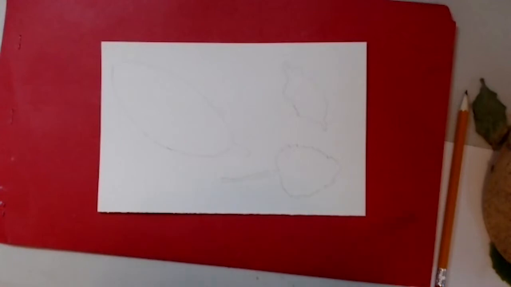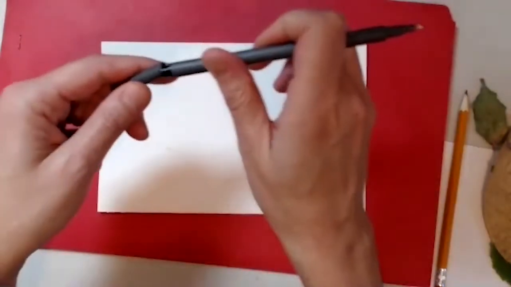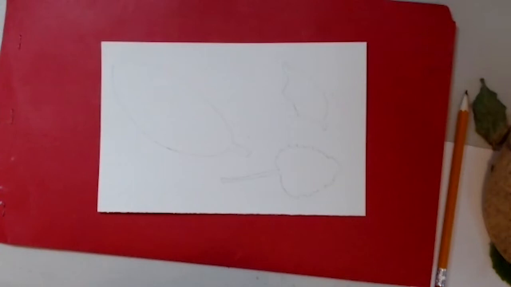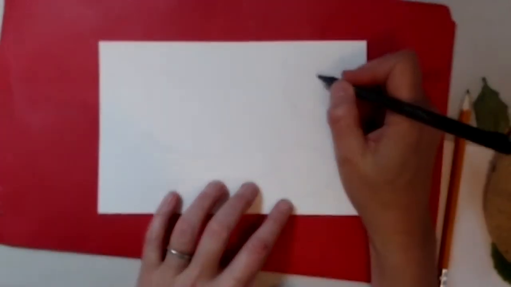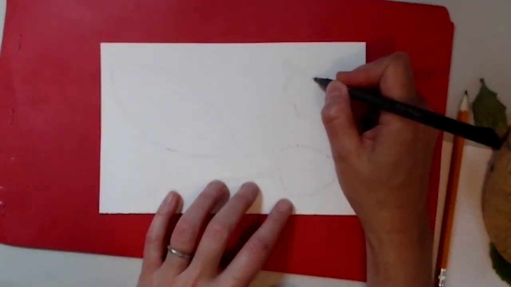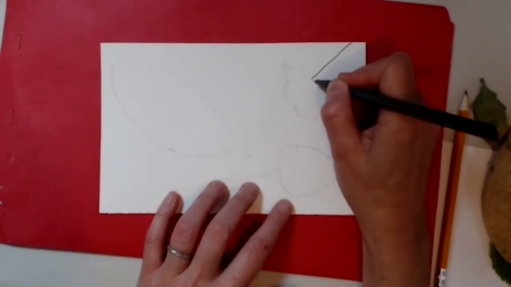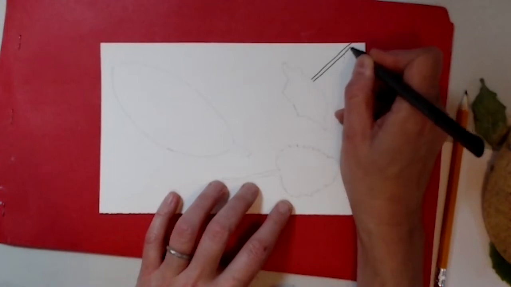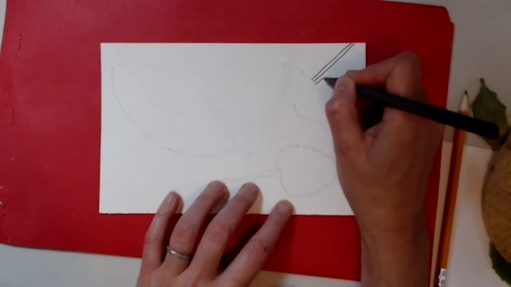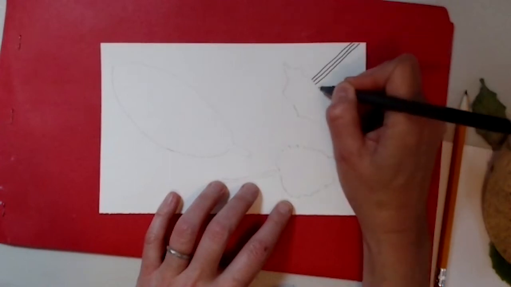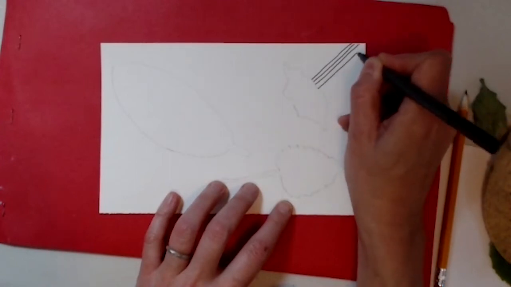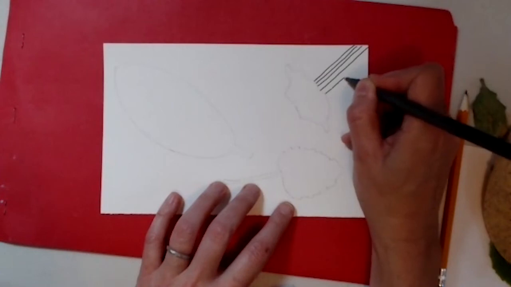All right, so now I have all these shapes in here. I am going to take my pen, so there's no going back. And I am going to start adding designs to the outside. I'm going to just pick an area. Do not outline your shapes. It ruins the illusion. I'm going to widen my lines. Now you can do it very different.